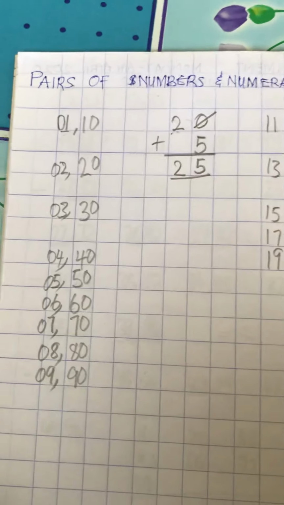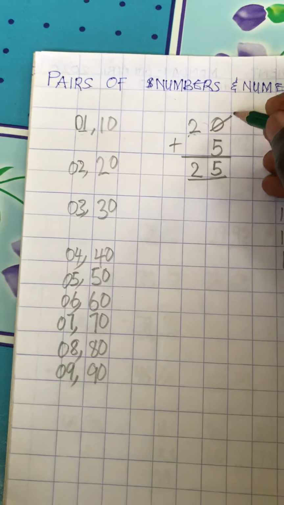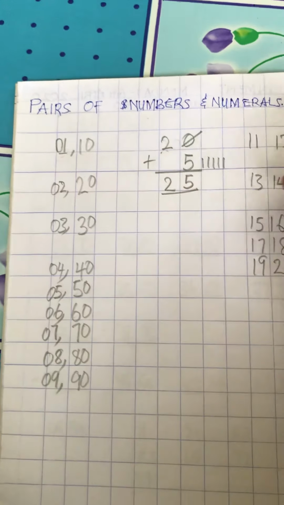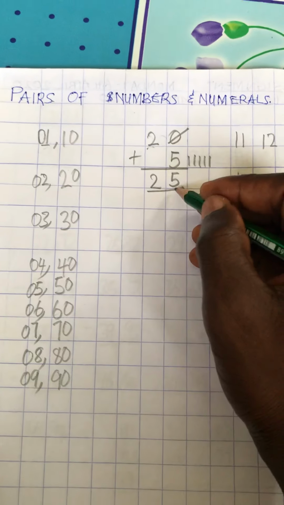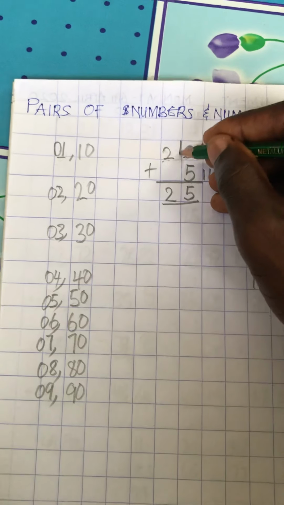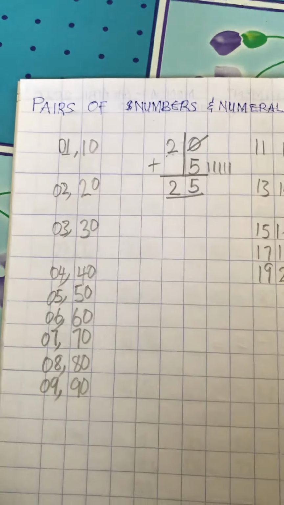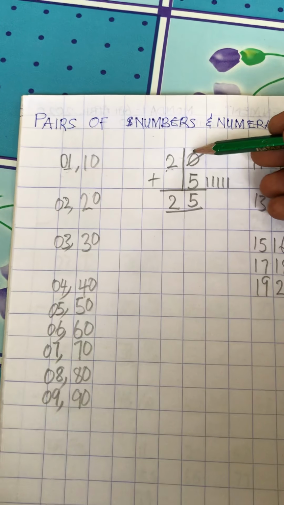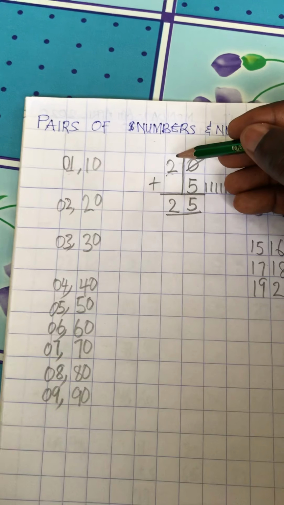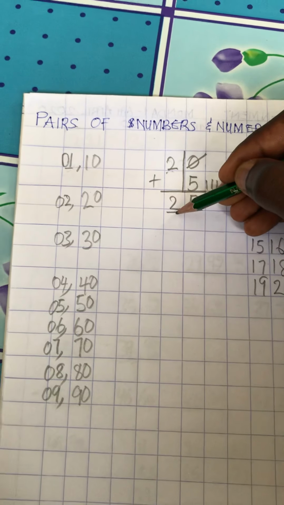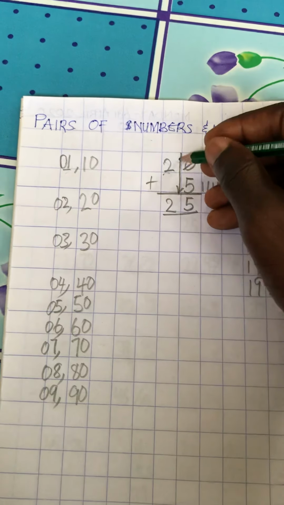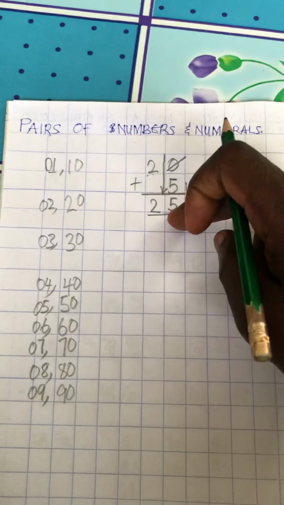If you want a child to use strokes too, after cancelling this 0, you make 5 strokes. You let the child count the strokes and write the answer here. Advisably, when your child is beginning to learn vertical addition, you draw a line here. Make sure the child adds the numbers on the right and writes the answer here, and the numbers on the left and the answer here. That is a guide. So you make an arrow like this, telling it goes down. Start from here and it comes here.